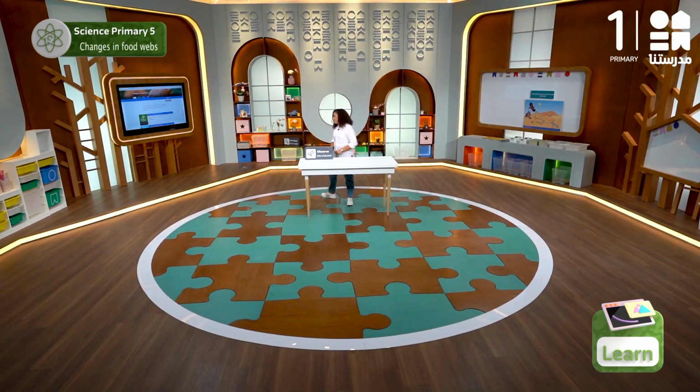Let's open the text from our textbook to see it together. But remember that population means a group of organisms of the same species. They are living in the same area, like a group of lions, a group of elephants, or a group of penguins.